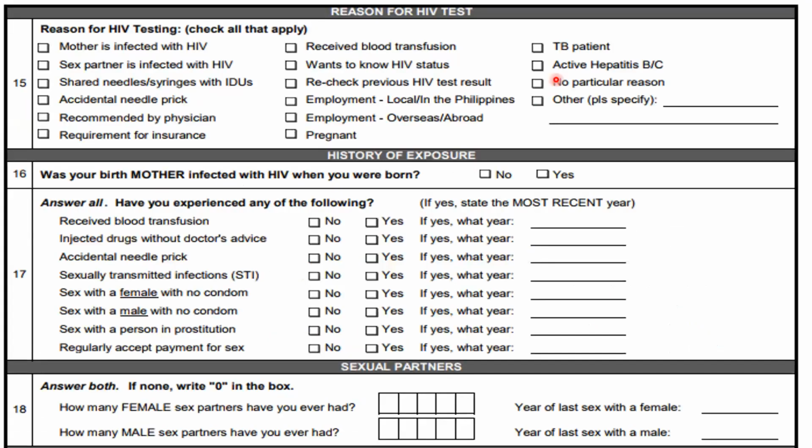Here are the reasons why you are having your HIV test. Reasons for HIV testing: mother is infected, sex partner is infected, shared needles, accidental needle prick, recommended by physician, requirement for insurance. I don't know why. There's also a question in my mind. Receive blood transfusion, wants to know HIV status, recheck, employment local in the Philippines, employment overseas, pregnant, TB patient, active hepatitis B or C, no particular reason, or others if you have.